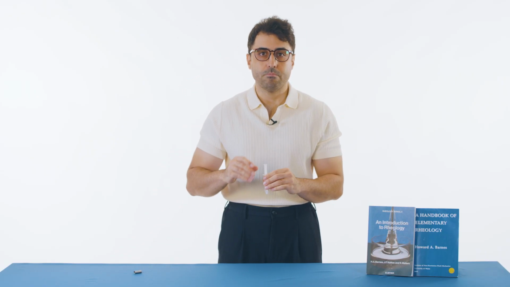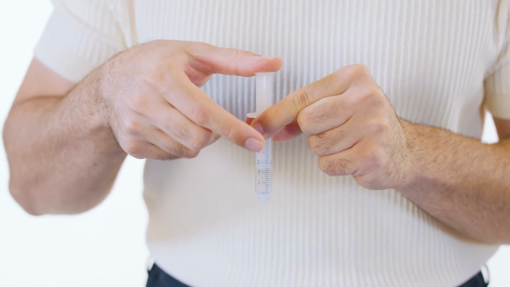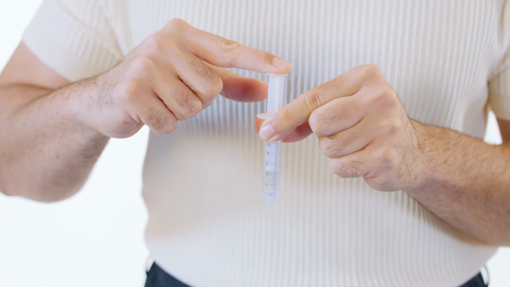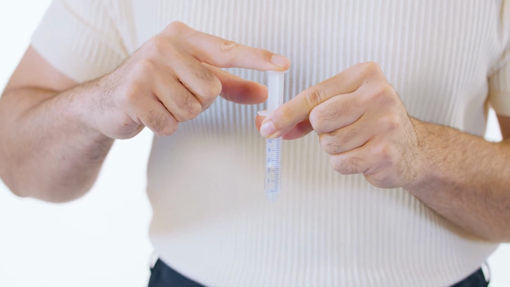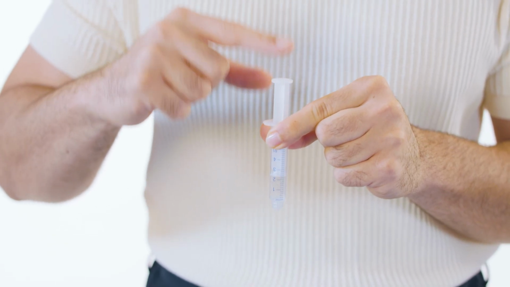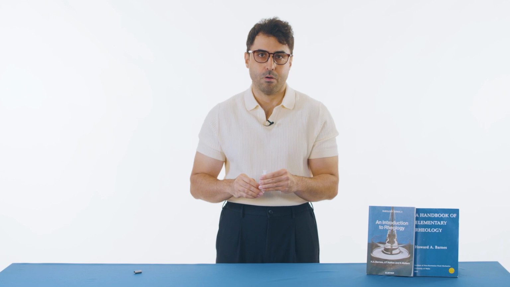Now let's try the same thing with a syringe. When I push the plunger, that's the deformation. I feel resistance at first, but once I stop moving the plunger, the stress quickly disappears. I no longer feel any force pushing back. That's a purely viscous response.